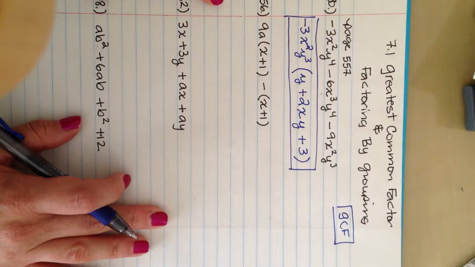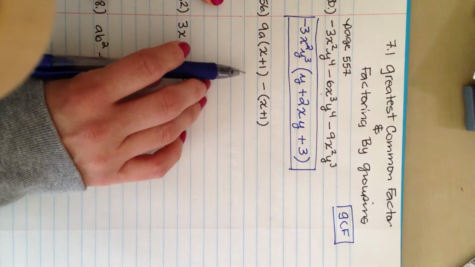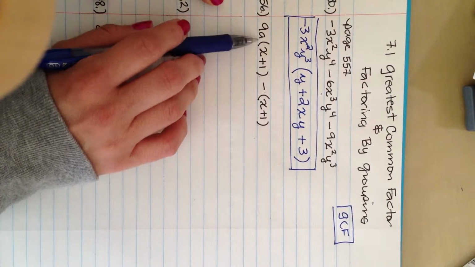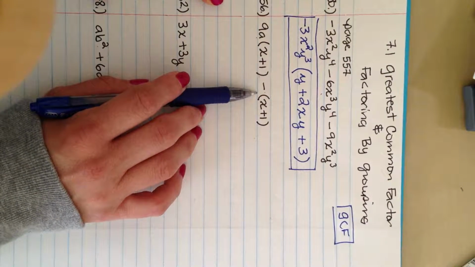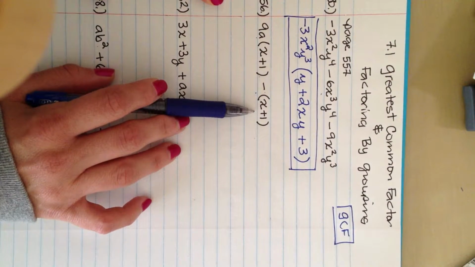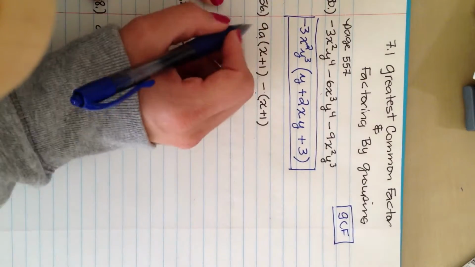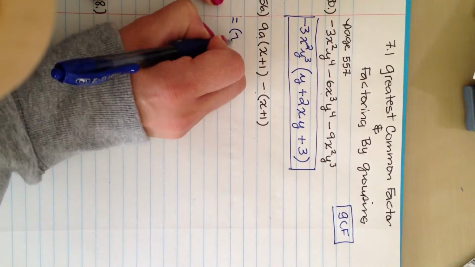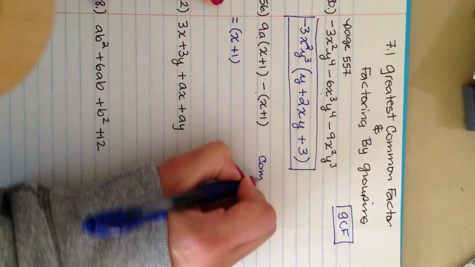Number 56 is slightly different. What you want to do is look at the problem as a whole, and we do not want to distribute the 9a, and we don't want to distribute the -1 either. Look at the first part and the second part, and notice that they both have an x plus 1 binomial. So we're going to factor that out, and you need to use parentheses. Okay, so that's your common binomial.